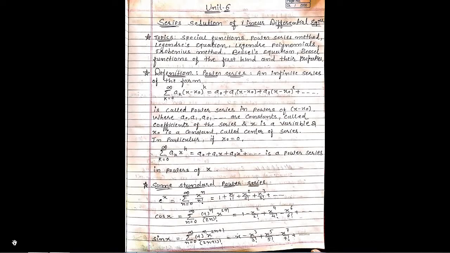Now the question is, why is this called series solution? The name of the unit is series solution of linear differential equations. So why is it called series solution? We say that because when we solve the variable coefficient differential equation, we will get our solution in the form of an infinite series. In this unit, we will discuss the power series method.